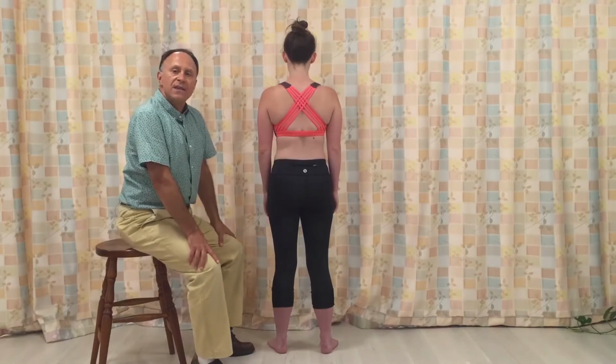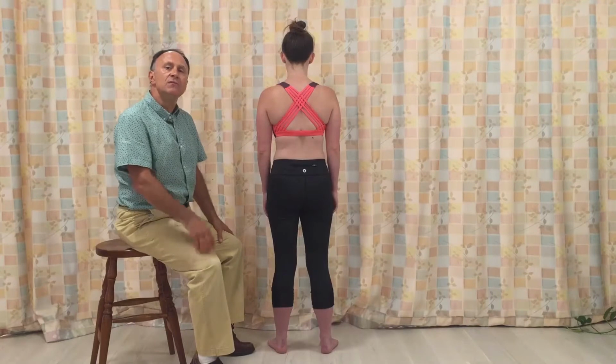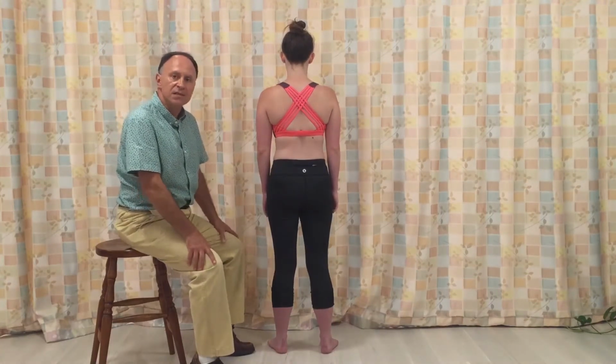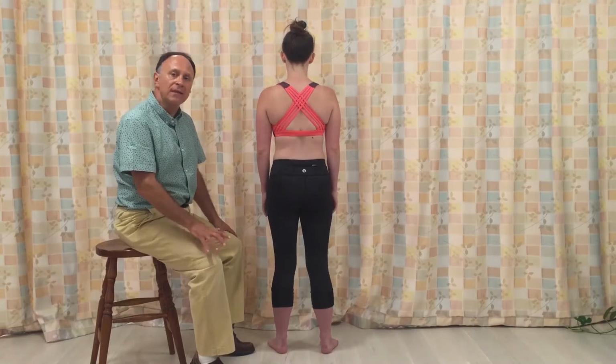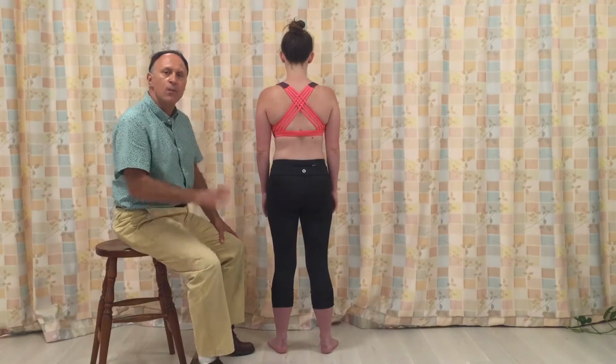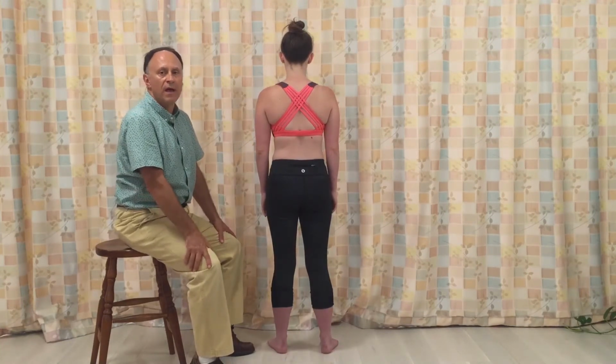So when we find that our client has unlevel iliac crests, we need to then rule in or rule out each of the possible causes so that we then know the mechanism that's causing this postural distortion pattern, so we can then treat the cause to try and improve the client's condition.